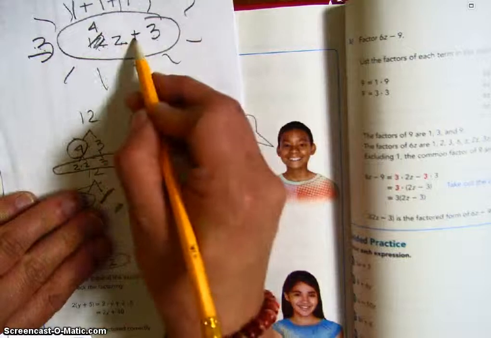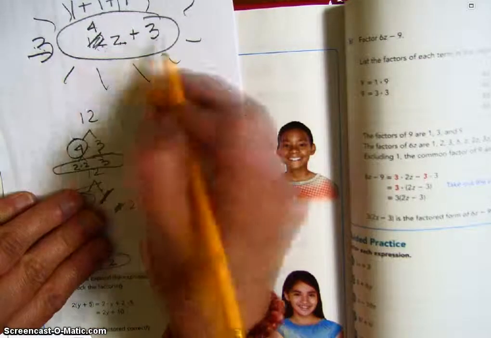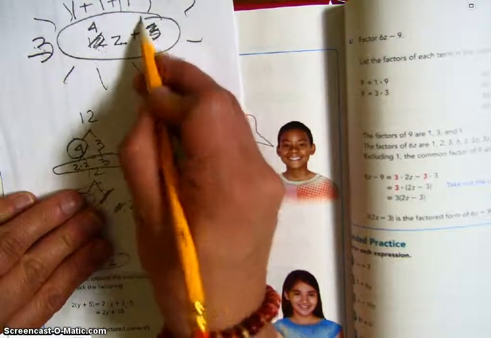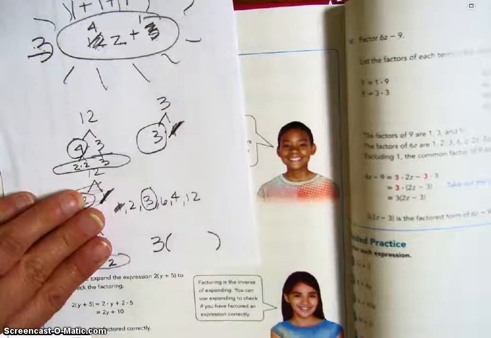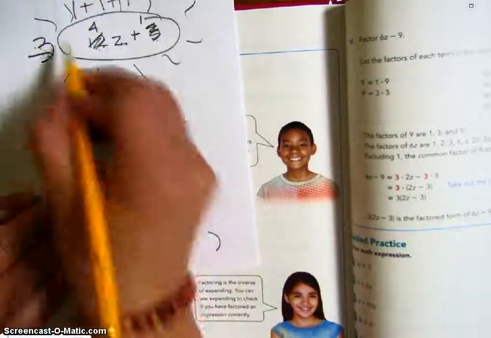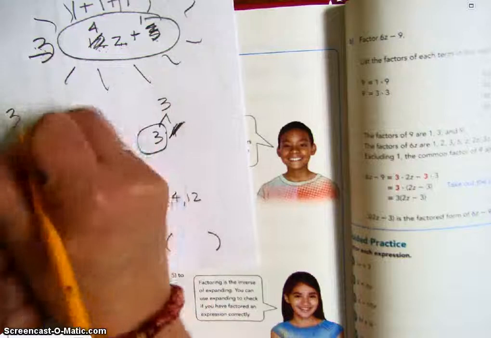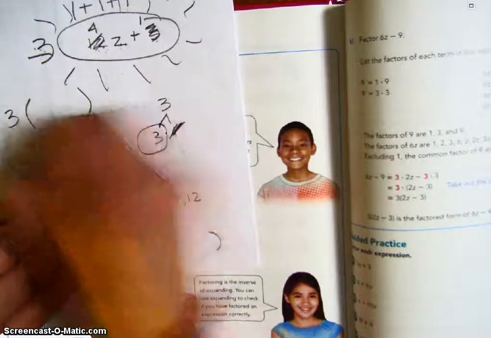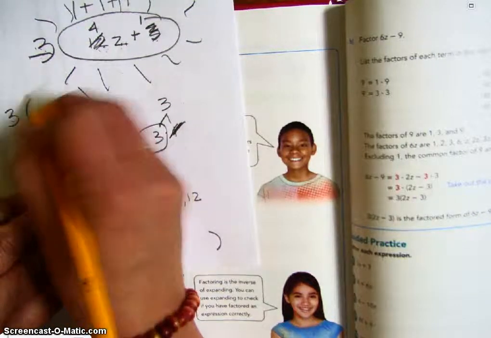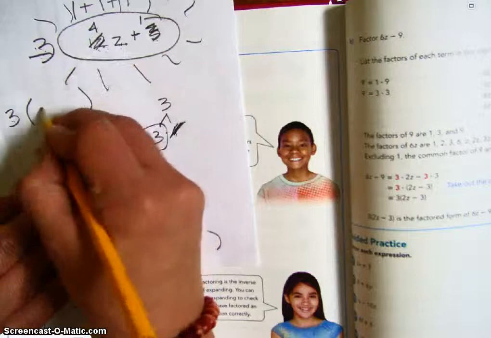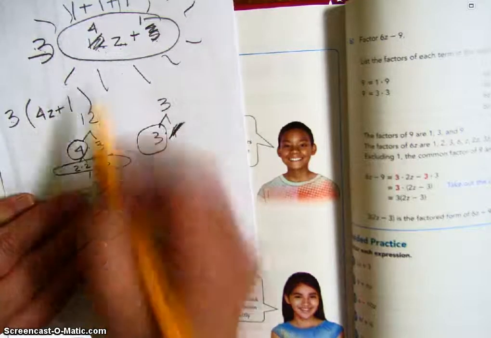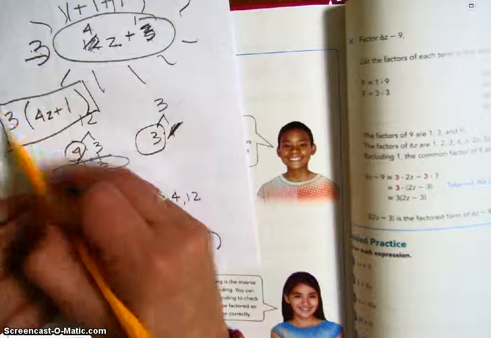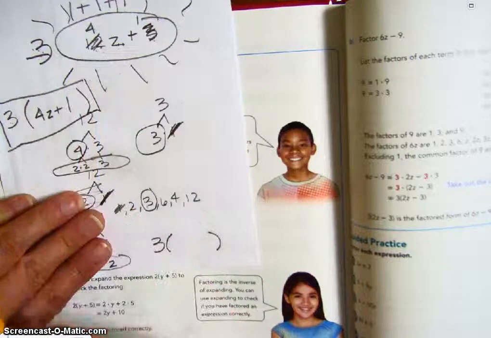Z, and 3 times what is 3? 1, or 3 will go into 3 how many times? 3 will go into 12 how many times, whichever way you want to say it. So essentially, if I take the 3 out by putting it on the outside, saying I need to multiply it by all the things inside, and put 4z here plus 1, that would be the answer to me factoring this problem out.